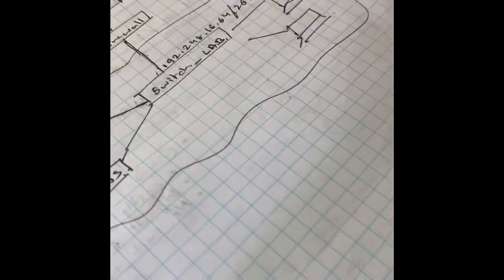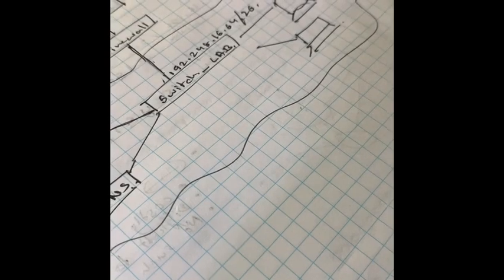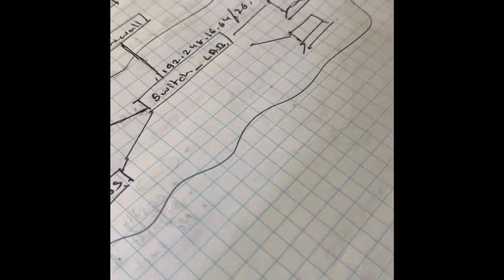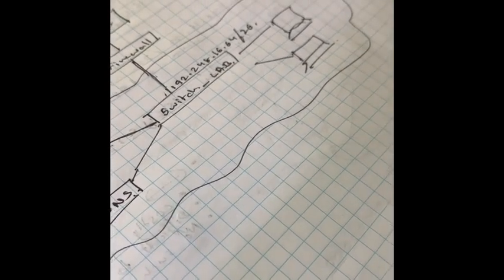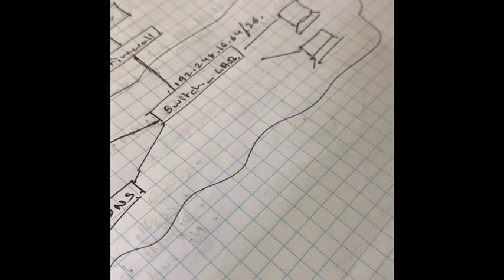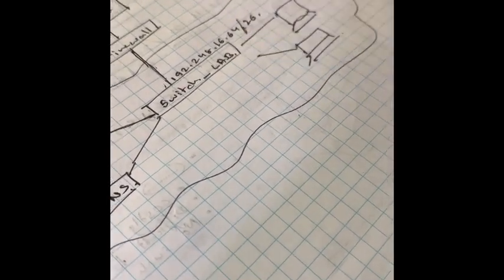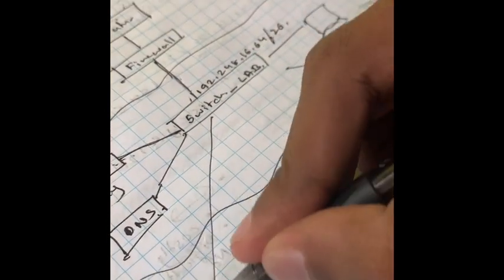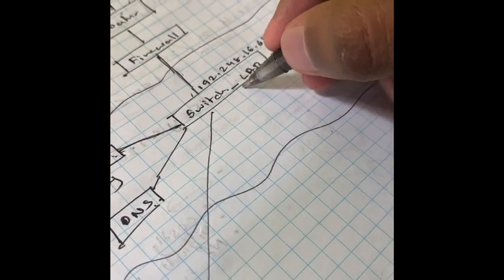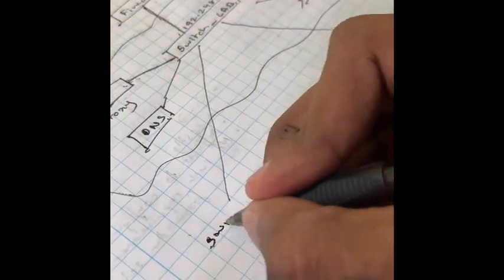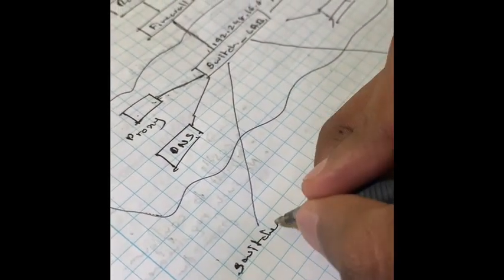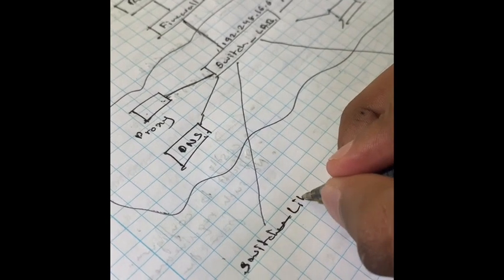So the other requirement was to have the admin building and the library building connect to the internet via the lab building. So you can take 2 lines and connect them to the switch of the library building and the switch of the admin building.